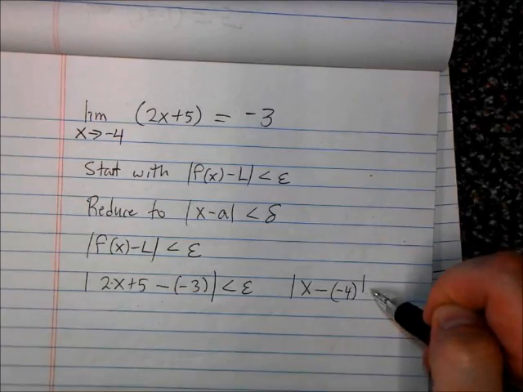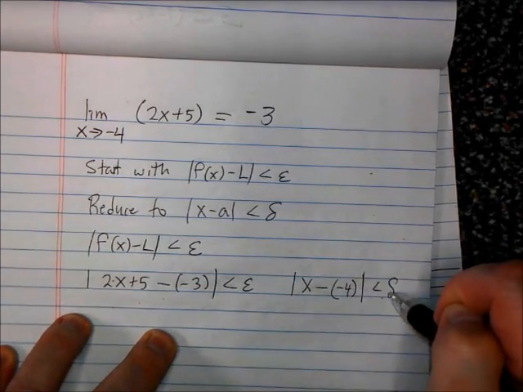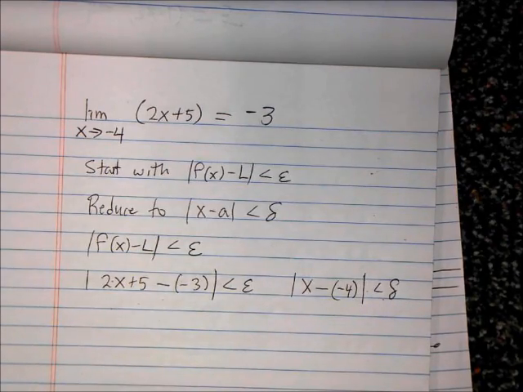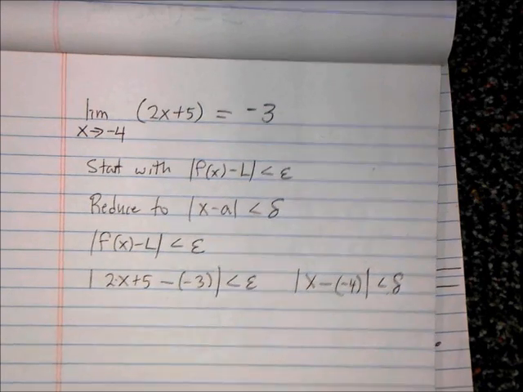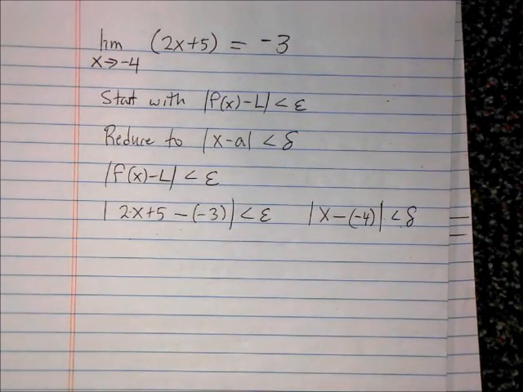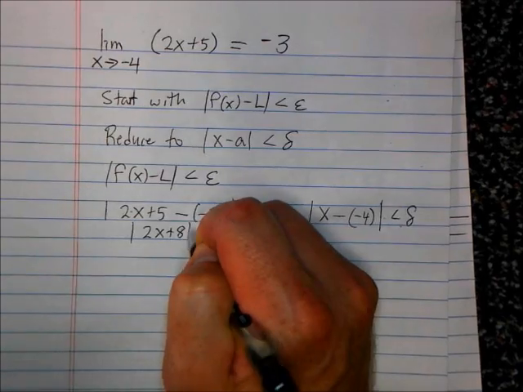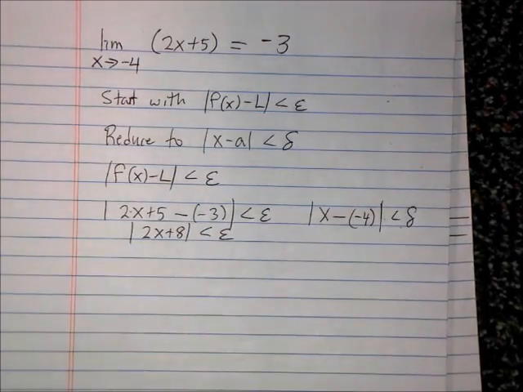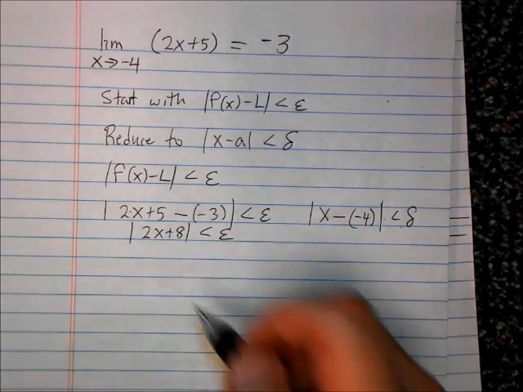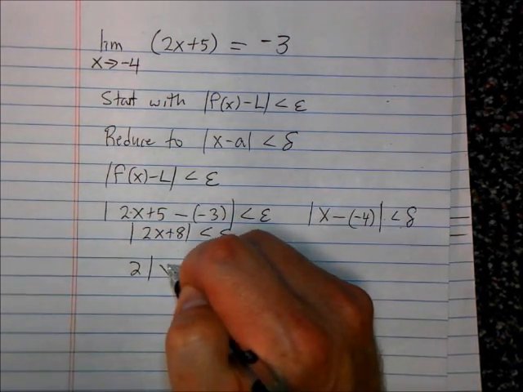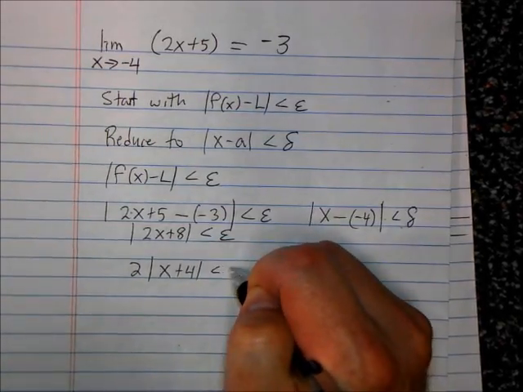Negative 4, less than delta. Well, what can I do with the left-hand side? What's 2x plus 5 minus negative 3? 2x plus 8 less than epsilon. Factor out the 2. 2 times the absolute value of x plus 4 less than epsilon.